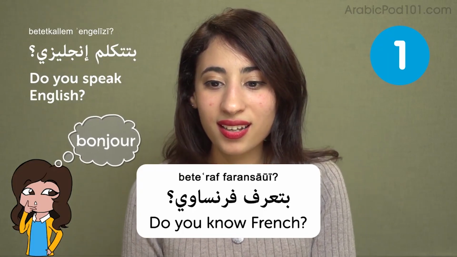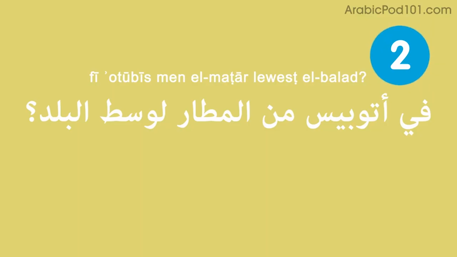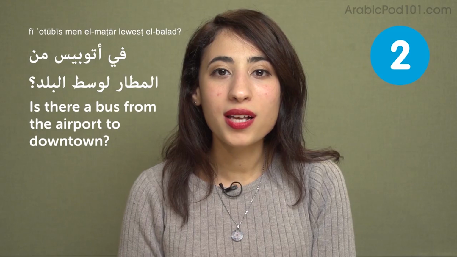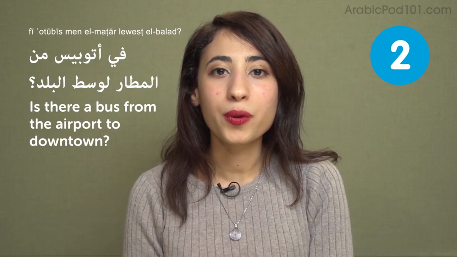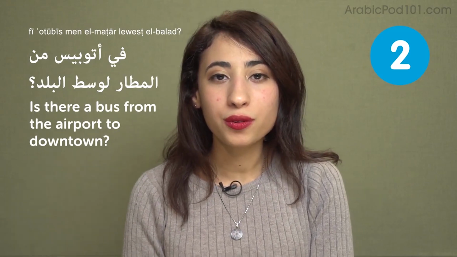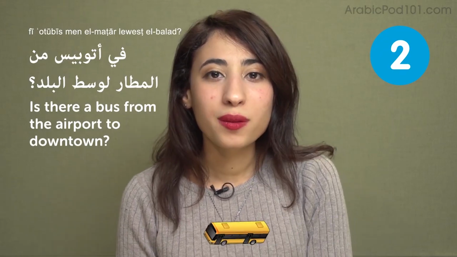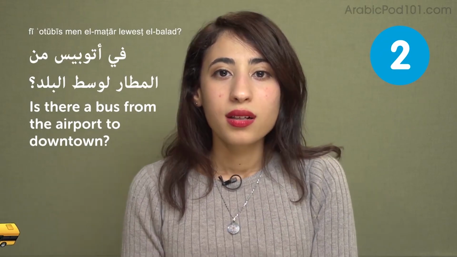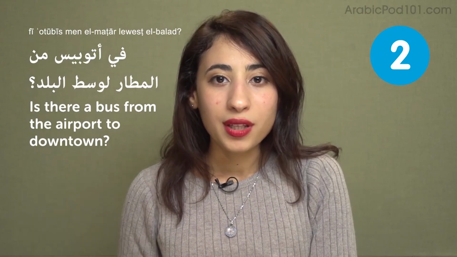But if you can say this in Arabic, probably you don't need anyone who speaks English or French. في أتوبيس من المطار لوسط البلد. Is there a bus from the airport to downtown? As soon as you get off the airport, you might want to know how to go to downtown. So maybe you would want to ask في أتوبيس من المطار لوسط البلد. Is there a bus from the airport to downtown?